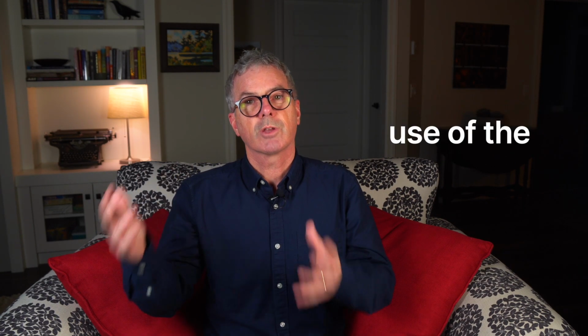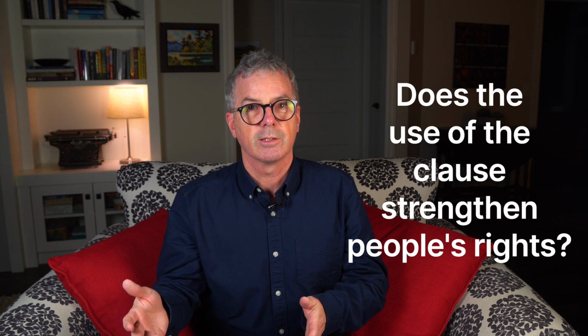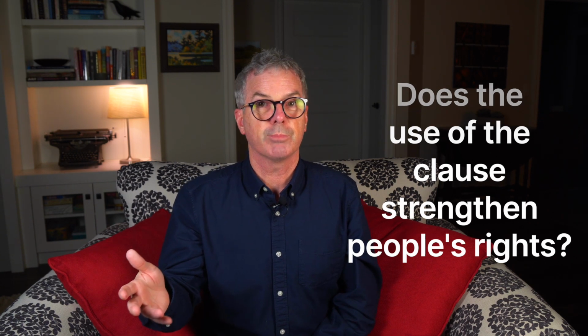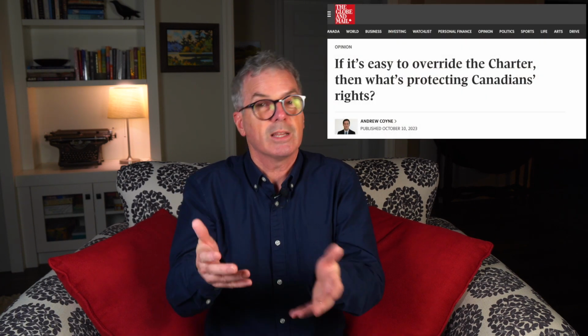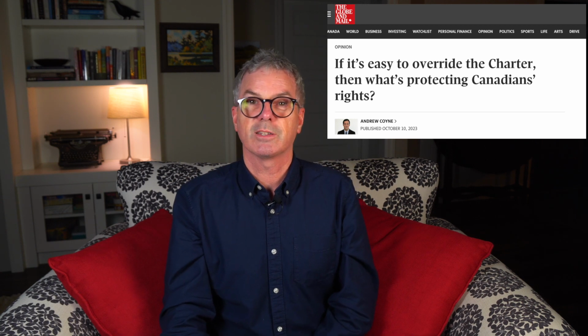If you apply that question of benefit, does the use of the clause strengthen people's rights, as a reasonable test of whether it should be used, an objective person would conclude that most of the uses of the clause so far are eroding public confidence that it really is a tool of last resort to prevent significant social harms, and it's much more so a tool for governments to get what they want.